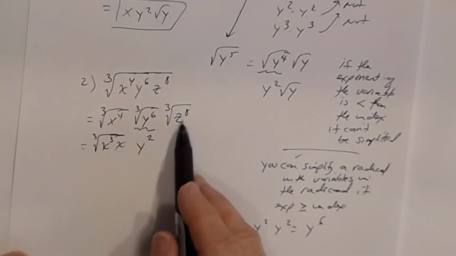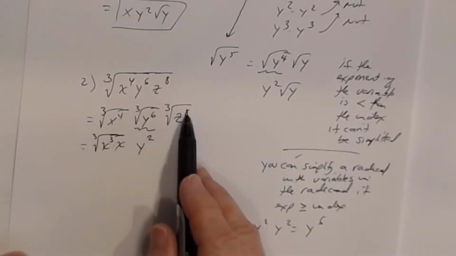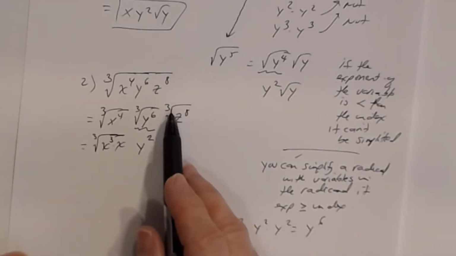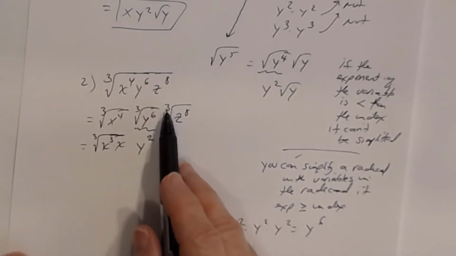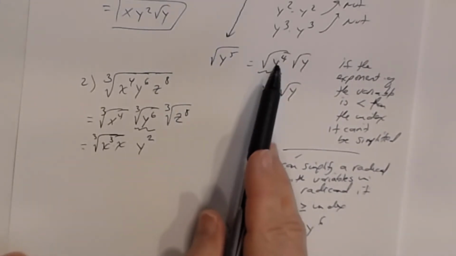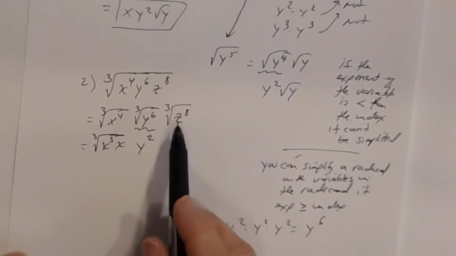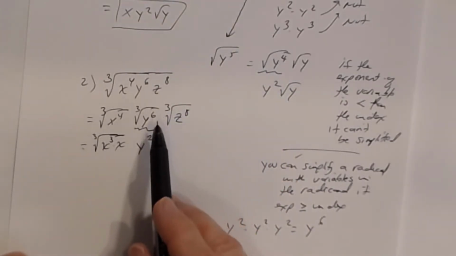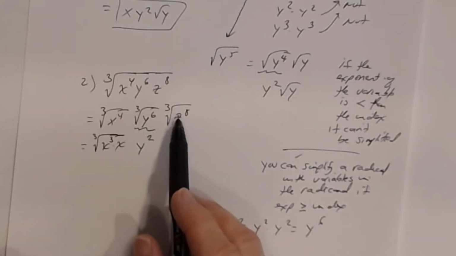Can I simplify this? The answer is yes, because 8 is greater than or equal to 3. But is 8 divisible by 3? The answer is no. So now we got to ask ourselves, what is the largest integer less than 8 that's divisible by 3? So some of you may say, well, what about 7?